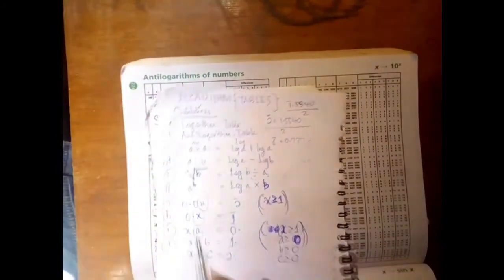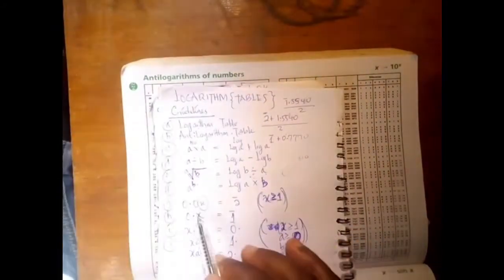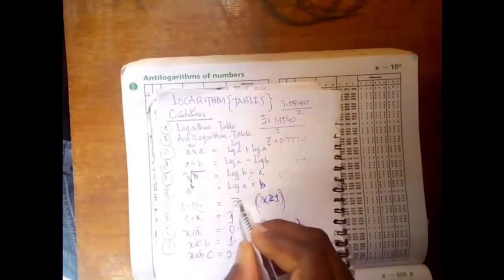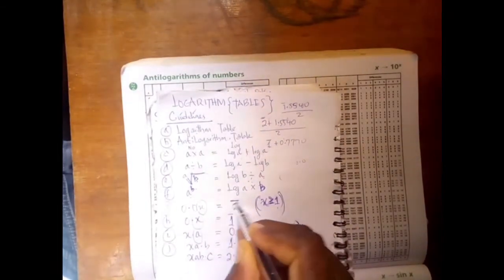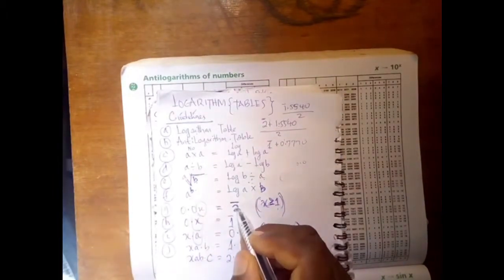So when you have 0.0x where x is greater than or equal to 1, you start on your logarithm table in this form: bar 2. This is bar 2.